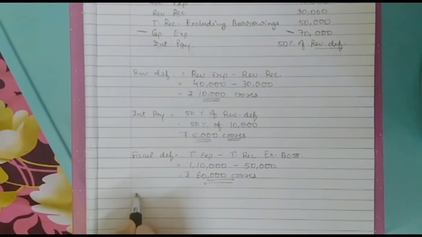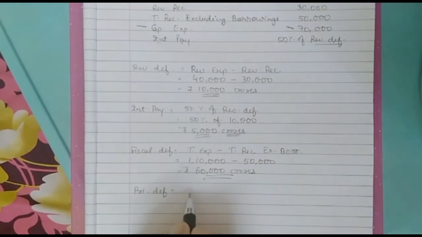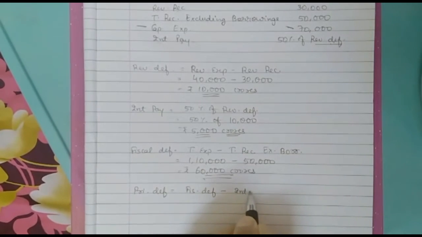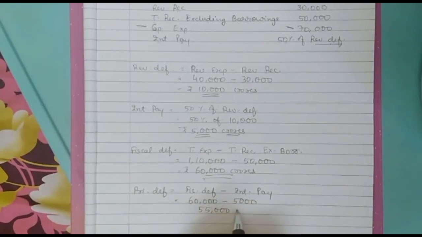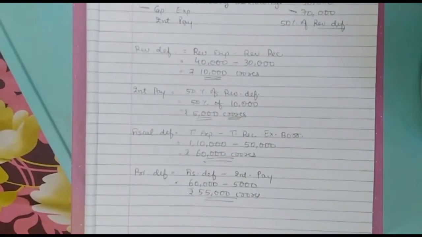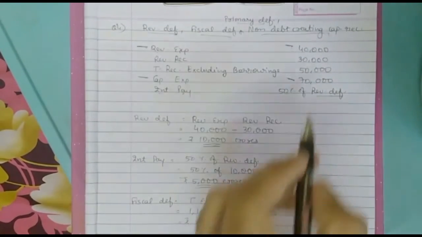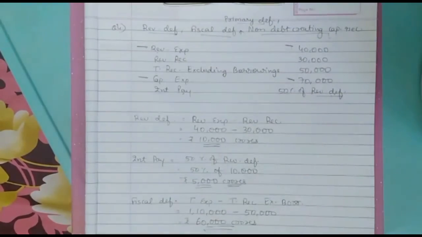Now primary deficit. The formula to find primary deficit is fiscal deficit minus interest payment. Fiscal deficit is 60,000. Interest payment we have here, that is 5,000. The answer is 55,000 crores. This is primary deficit. Now one more thing we need to find here is non-debt creating capital receipt.